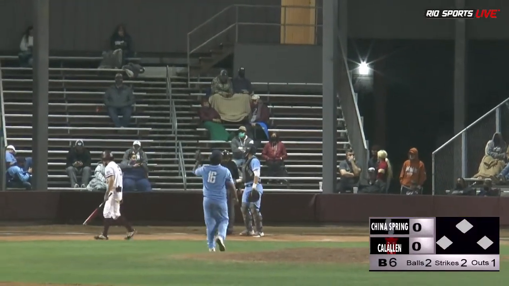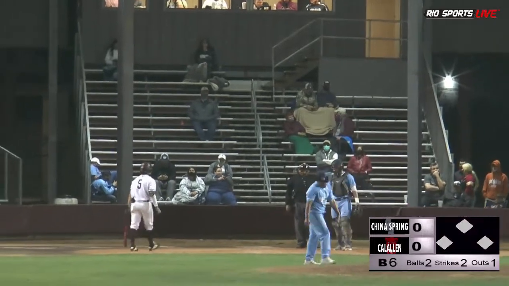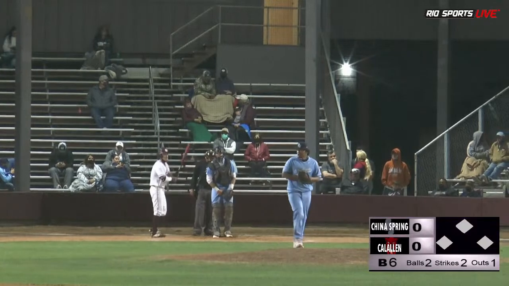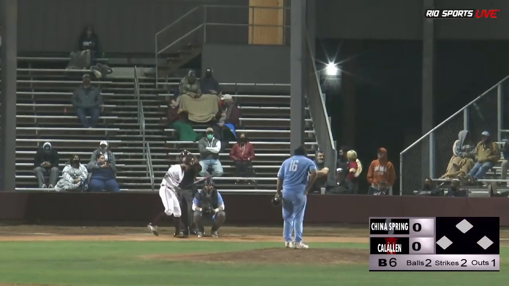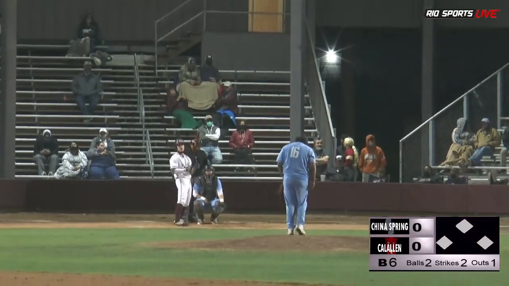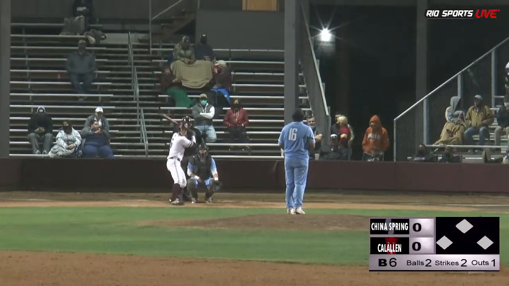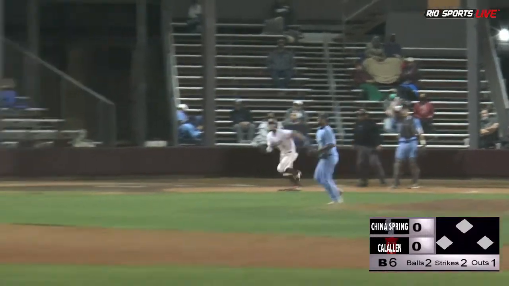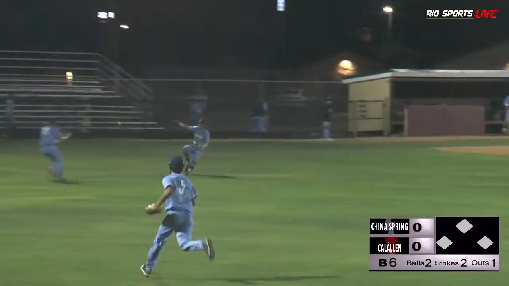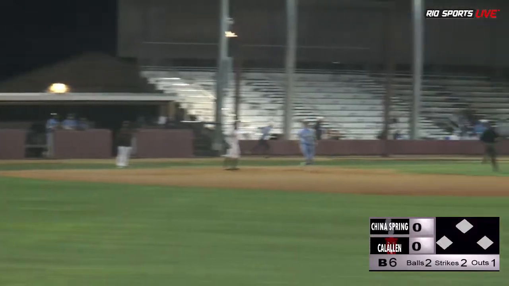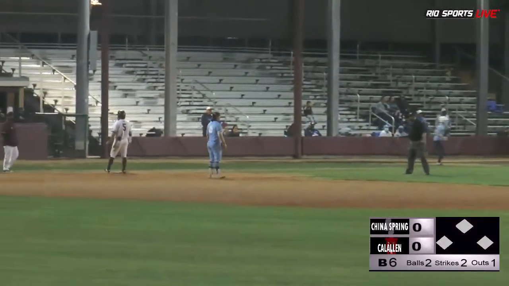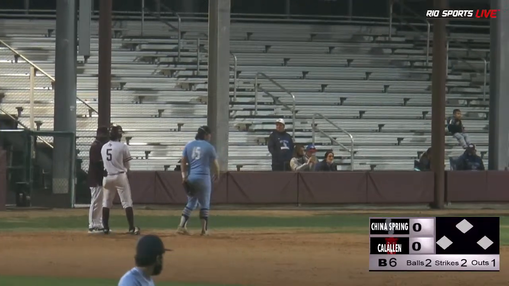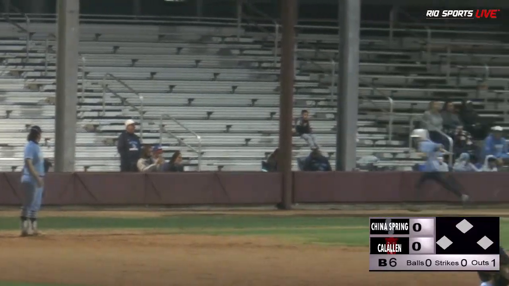And Spencel sends this one down the first base line. It's out of play, foul. And Spencel puts this one down in the gap, and that's a base hit. So he gets on base, 1 out, 1 on now for Calallen.